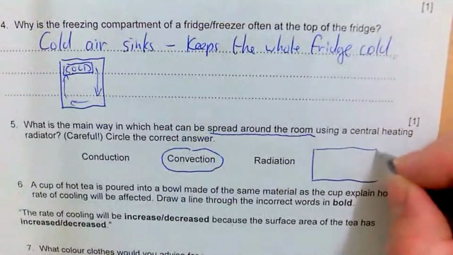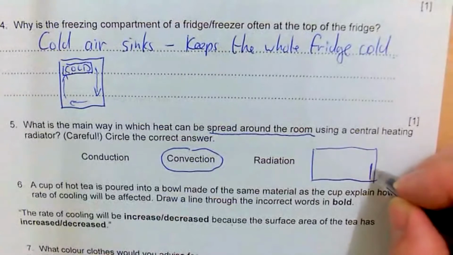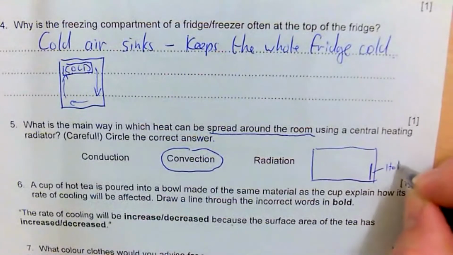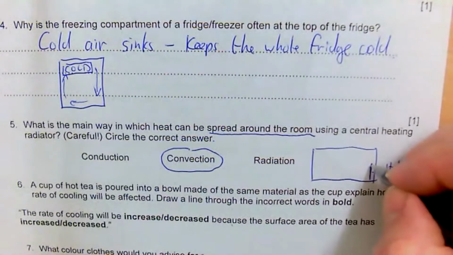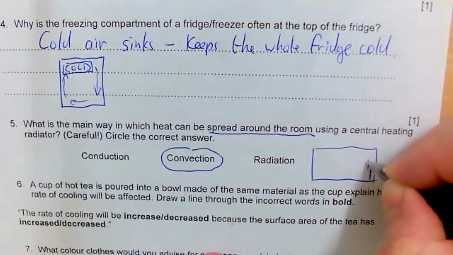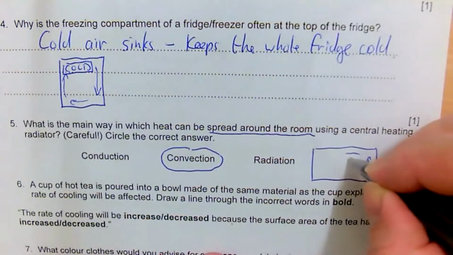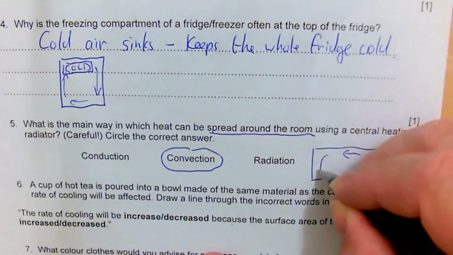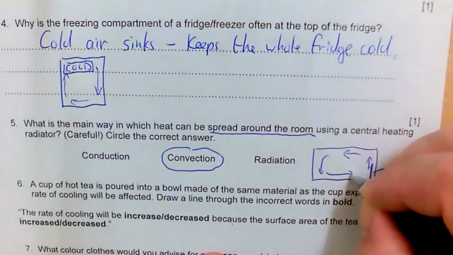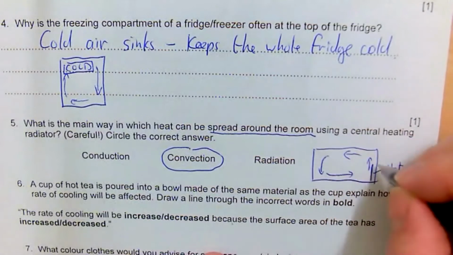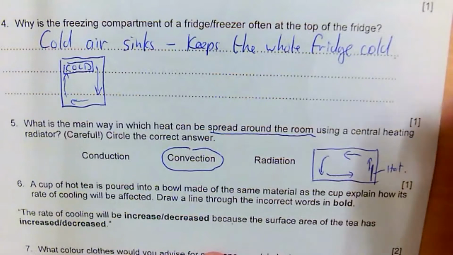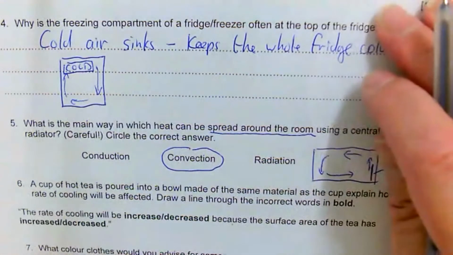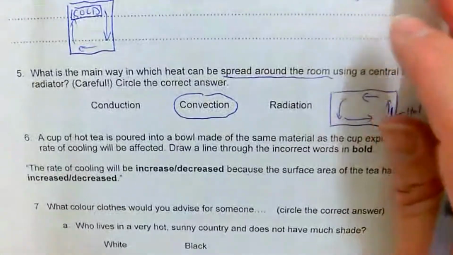If you've got a room, there's your radiator. This is hot. As it's hot, it makes the air around it hot, which makes it expand, and therefore it rises up. It pushes air around the room. And as it pushes air around the room, you end up with a circulating air. So it's constantly heating up the whole room. So that's how it works. It's convection. Most people got this one right.